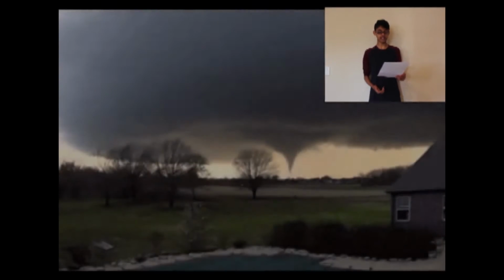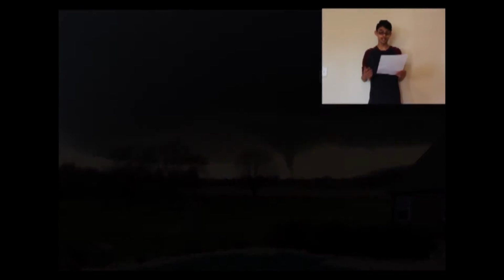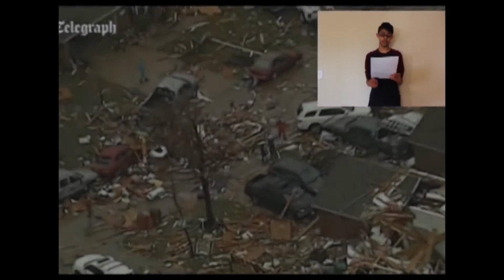So now that you know how a tornado is formed, let's see what it can do. Tornadoes are measured on the Fujita scale, or the EF/F scale. Tornadoes range from F0, the weakest type of tornadoes that can harm trees, to F5, the strongest type of tornadoes that can damage or destroy homes.